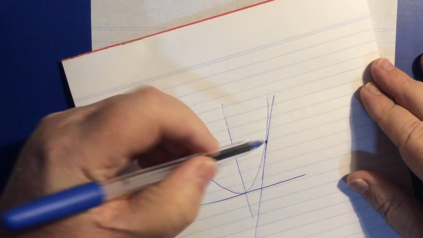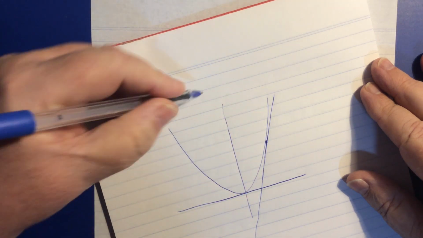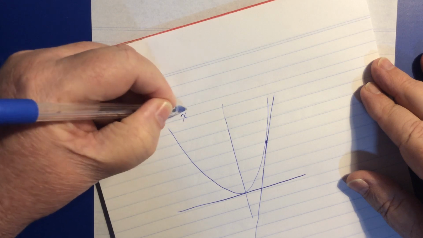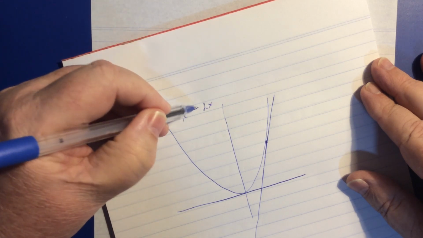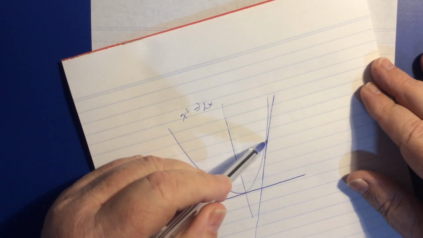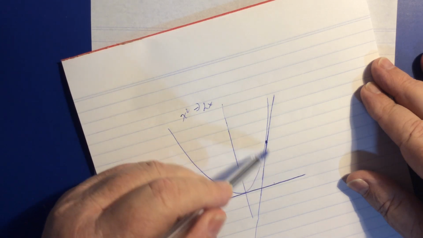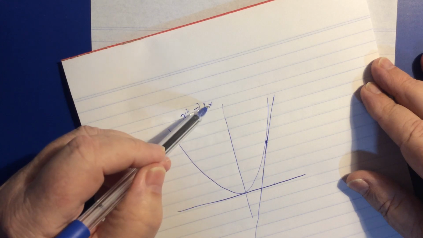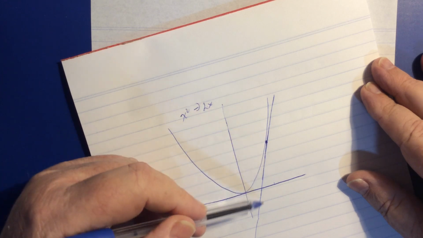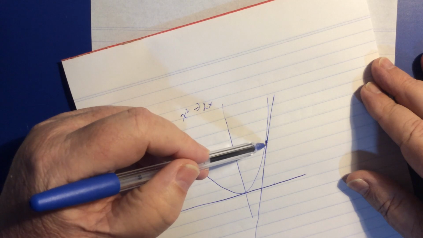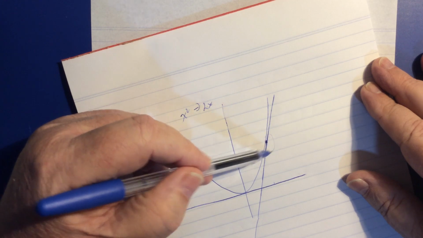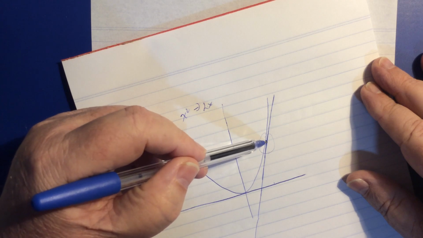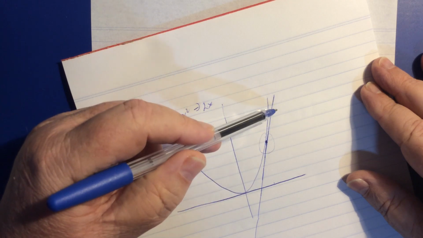And what we do is we differentiate the equation of the curve. So it was x squared, it'll become 2x. And whatever the x value of this point is, we put into this equation and we get a gradient. From that, because we have the set of points for this, we can find the equation of the tangent.